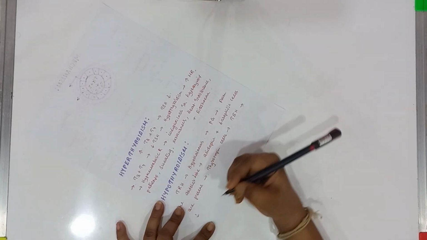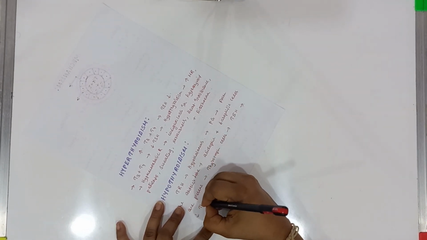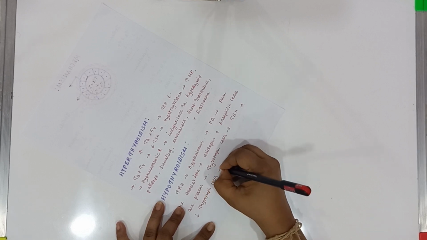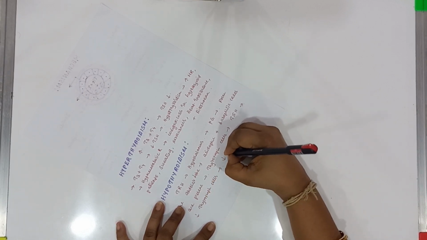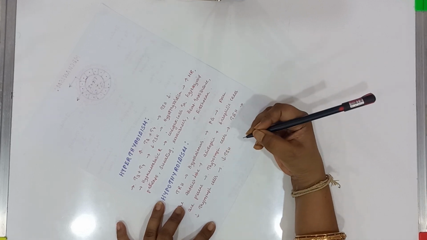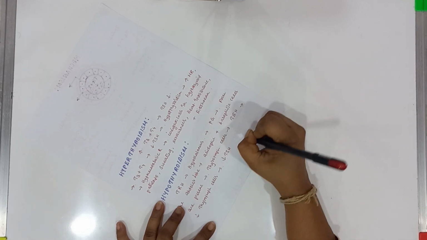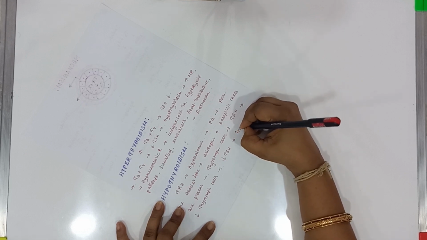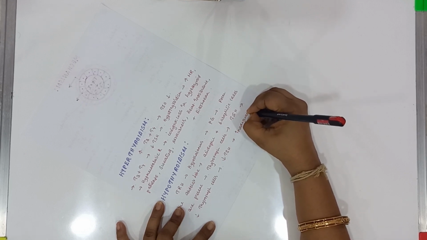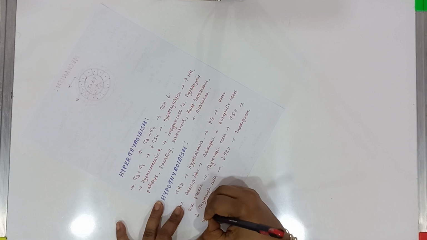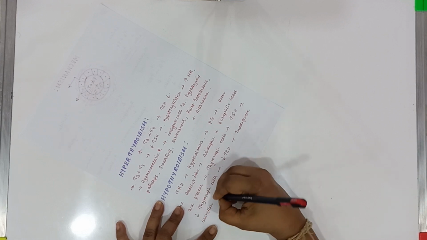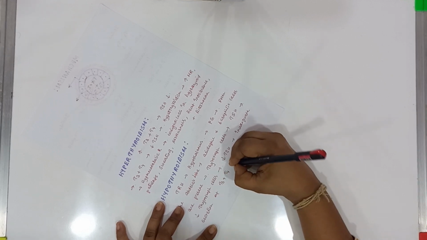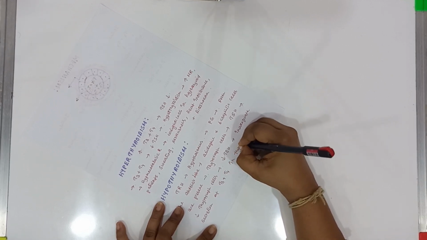Whenever there is a decreased amount of thyrotrope cells, there will be a decreased TSH. Whenever there is a decreased amount of TSH, there will be an inadequate secretion of T3 and T4 hormone in the thyroid follicle.